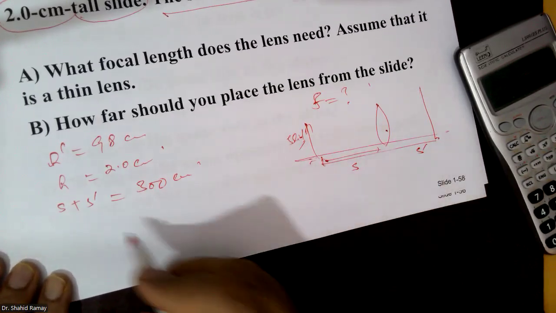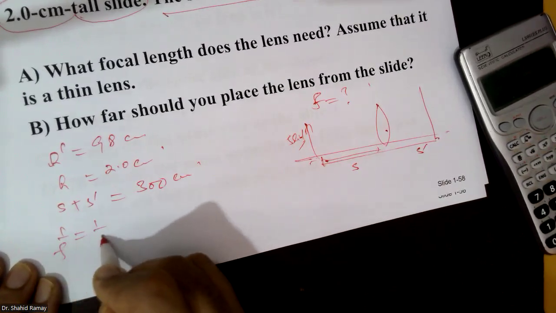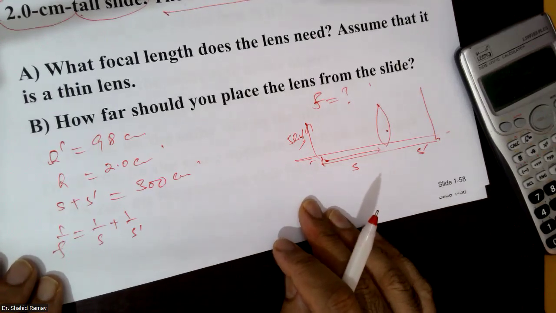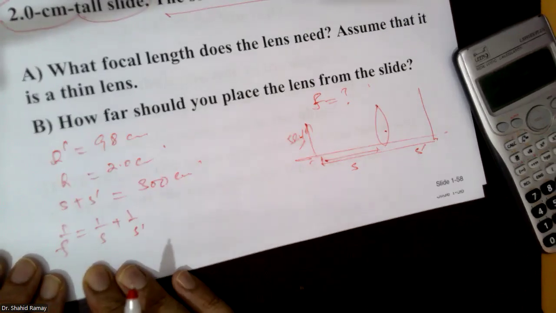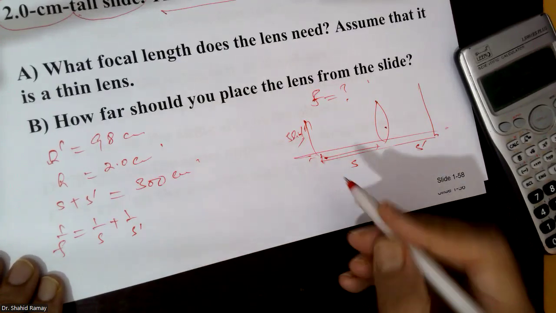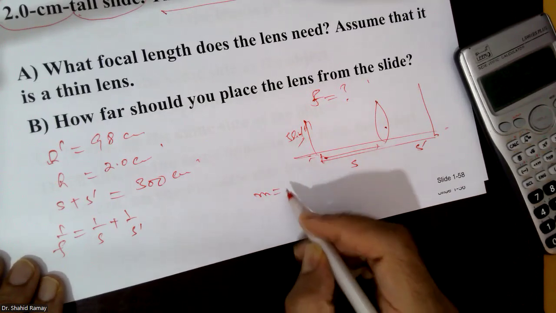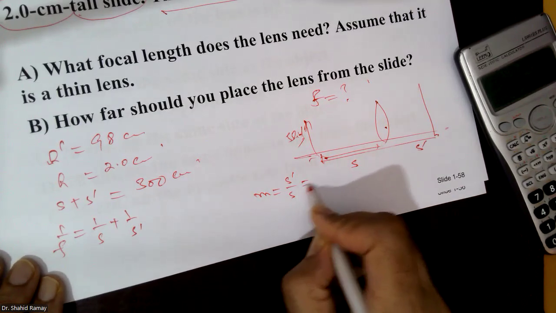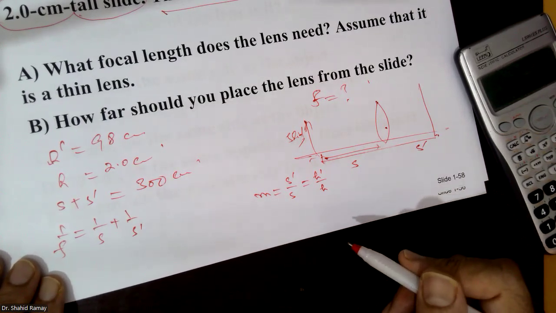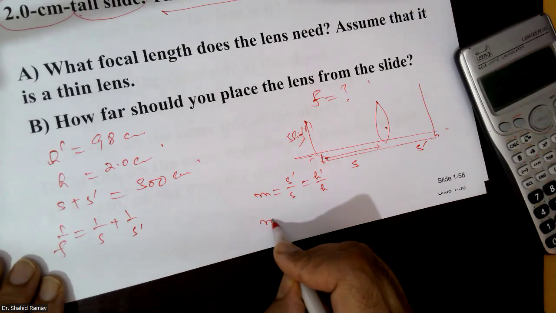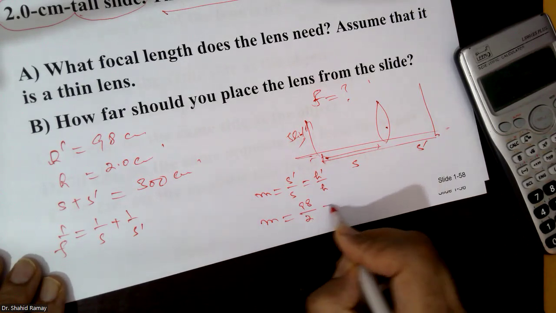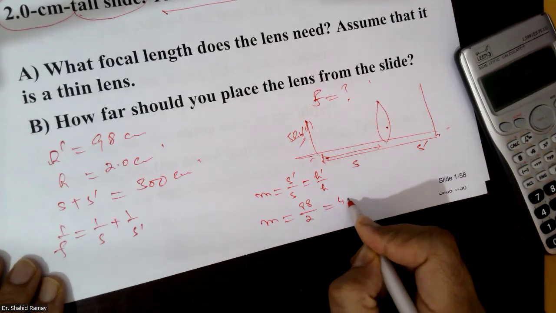To find the focal length, we know the formula 1 over F is equal to 1 over S plus 1 over S dash. But to apply this formula, first see the magnification formula. Magnification M is equal to S dash over S is equal to H dash over H. And M is equal to H dash over H, which is 98 over 2, and this is equal to 49.